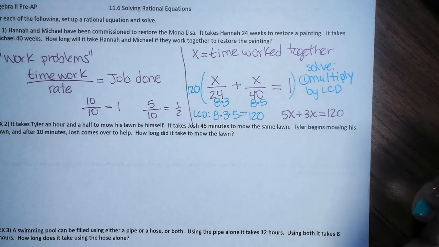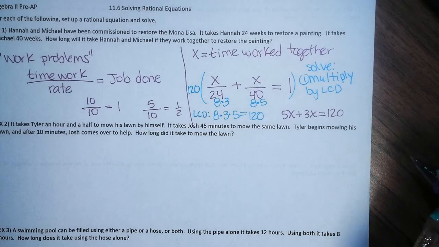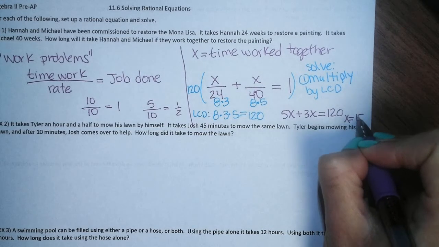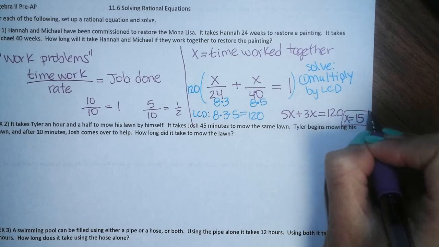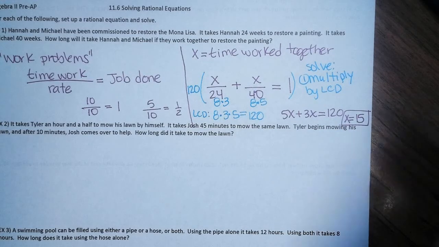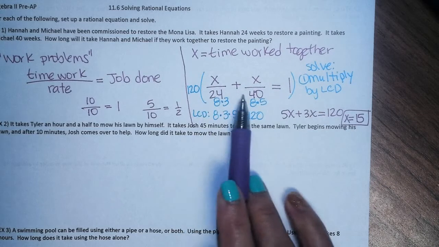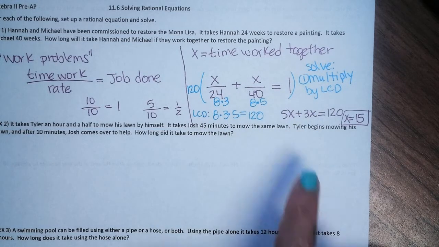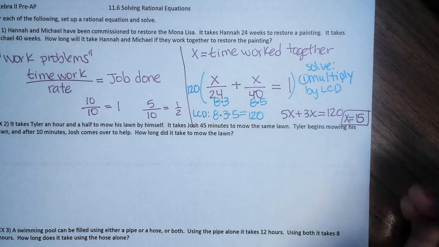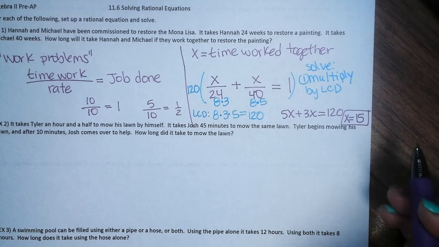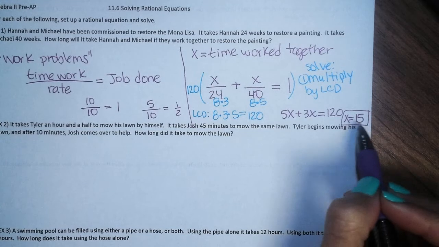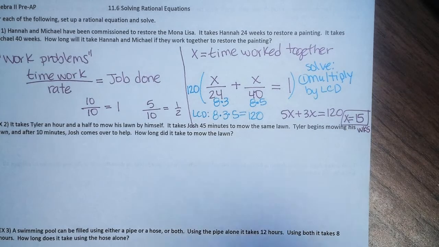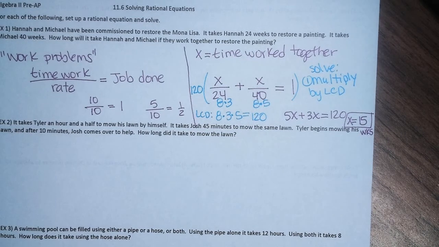8x equals 120. x equals 15. So once you set up your equation, you want to solve it by multiplying by the LCD like I just did, and then just, I guess, simplify. So it looks like together it will take them 15 weeks. 15 weeks to finish the job together.